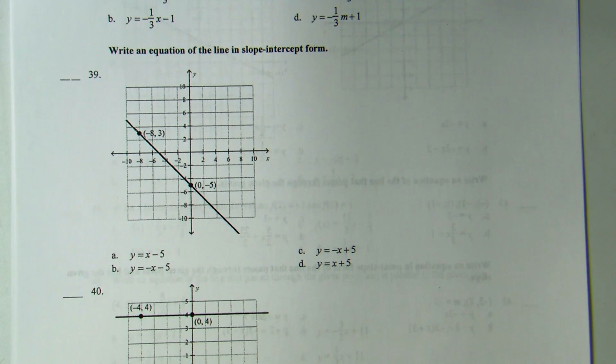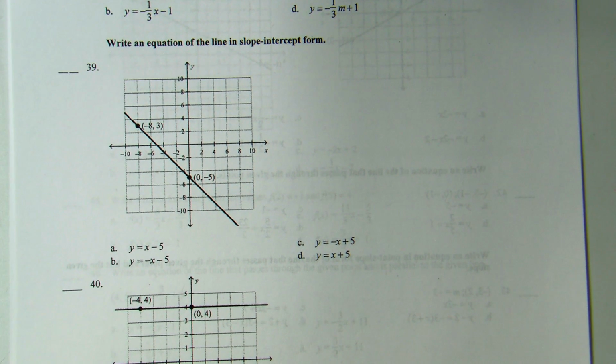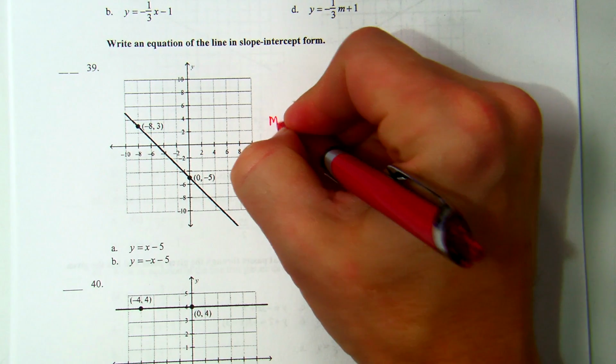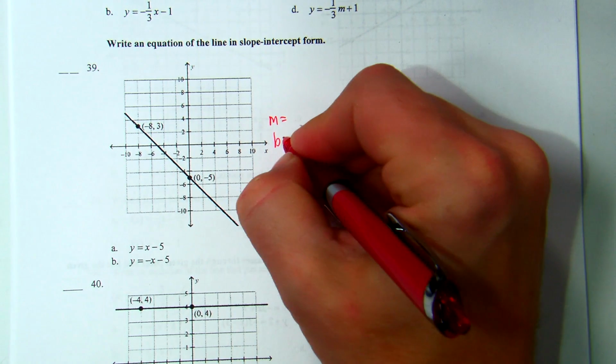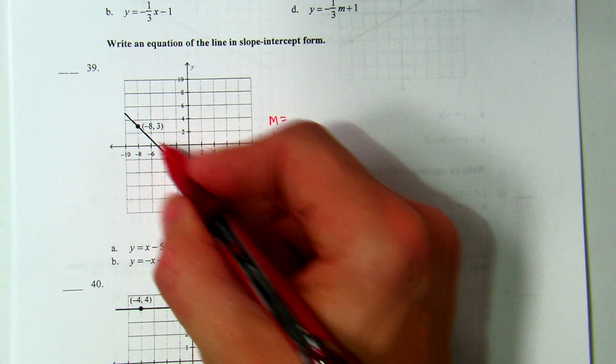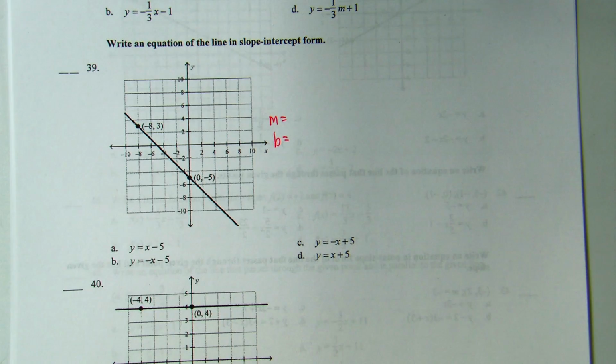39. Write the equation of the line in slope-intercept form. Now, this one's pretty simple too. They give us the slope in the graph, and they give us the y-intercept on the graph. What is my y-intercept for this line? Where does it pass through or cross the y-axis?